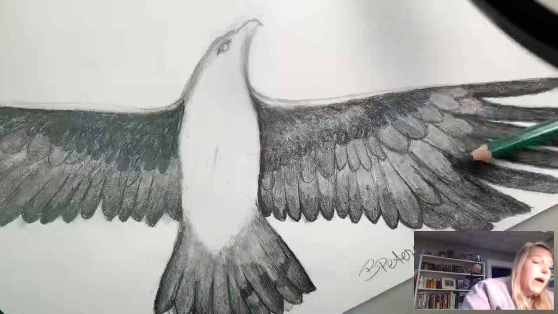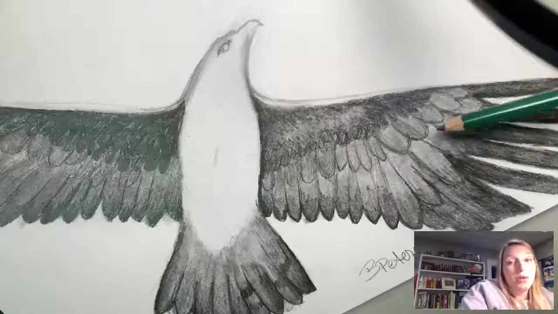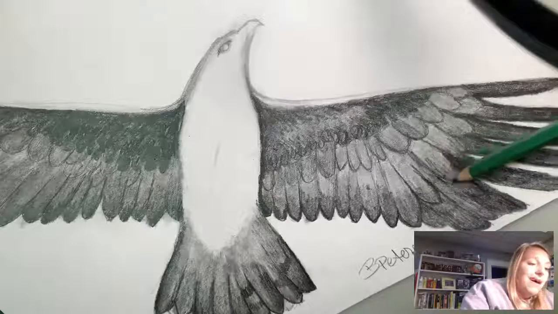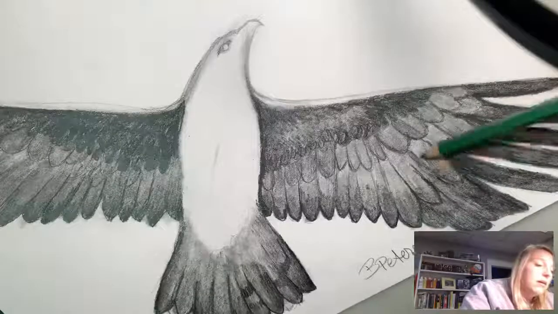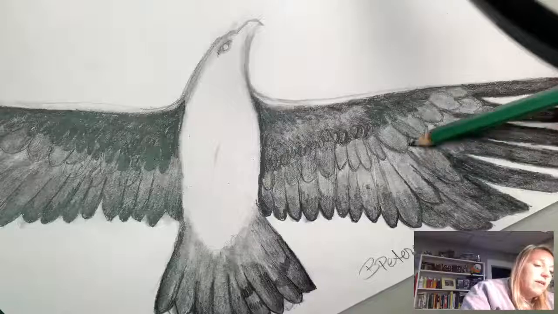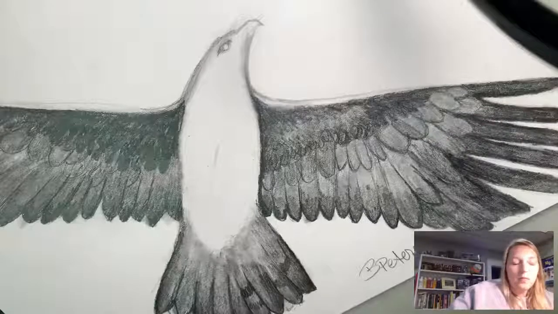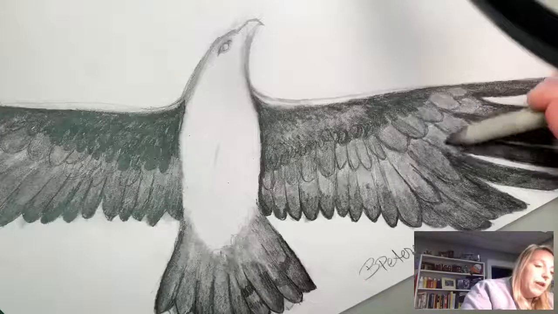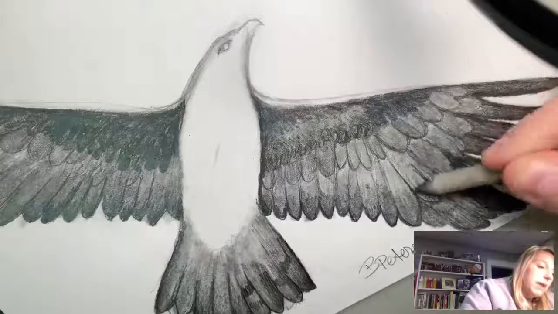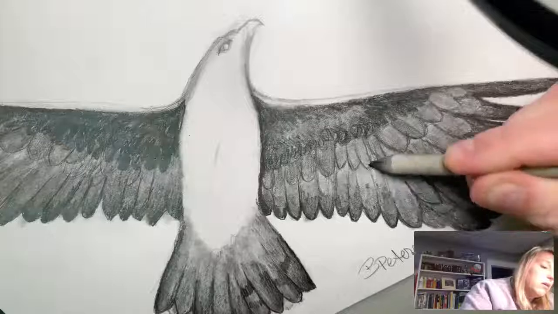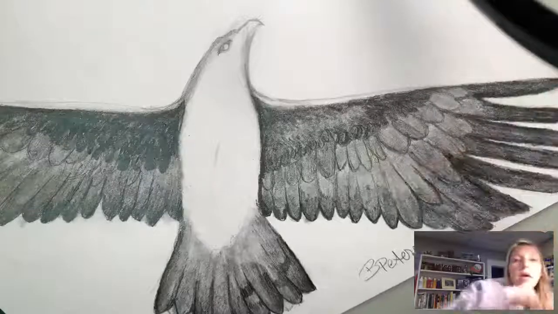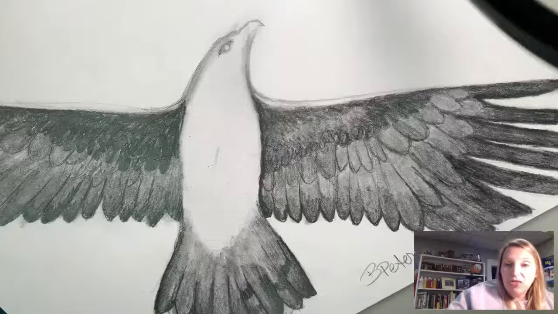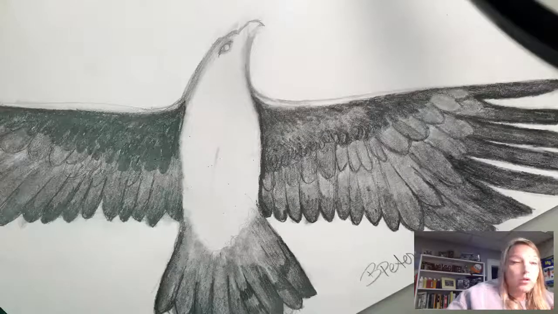I know I could go back, especially under this bright light that I'm using on my desk, and probably darken these up a little bit with my tortillion or my magical piece of paper that I used, and make those look really good. So you have to use your own best judgment at what you think looks great.